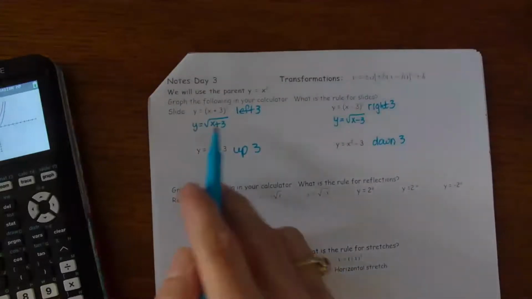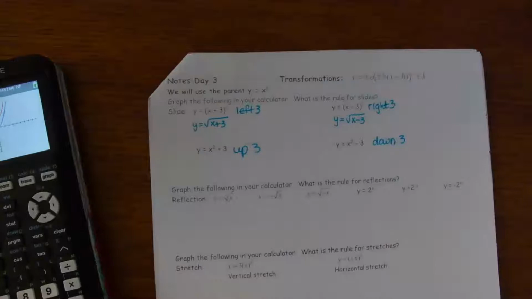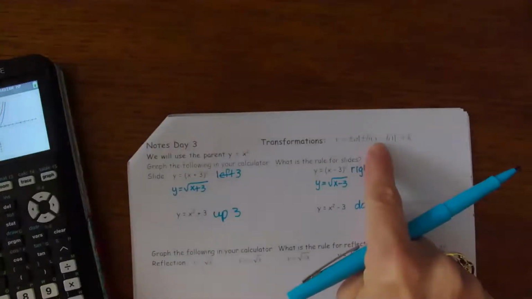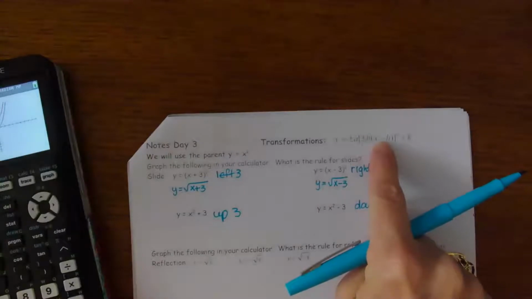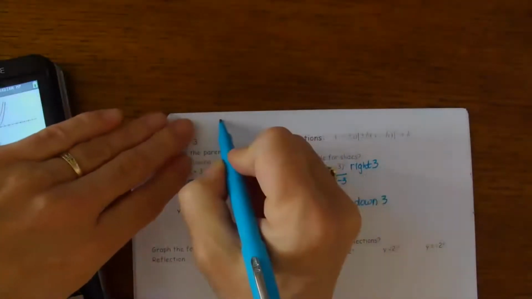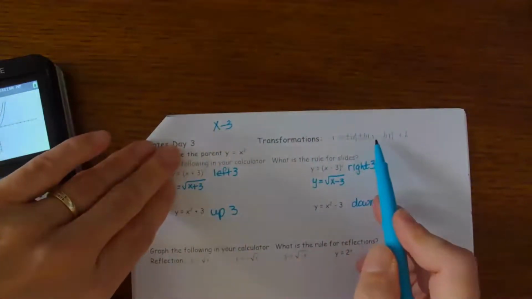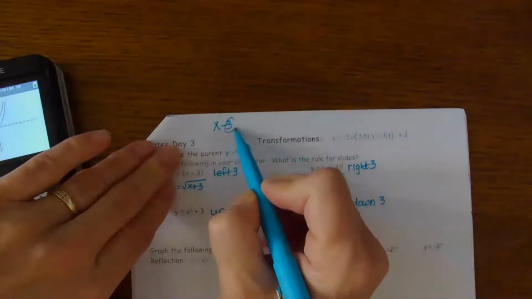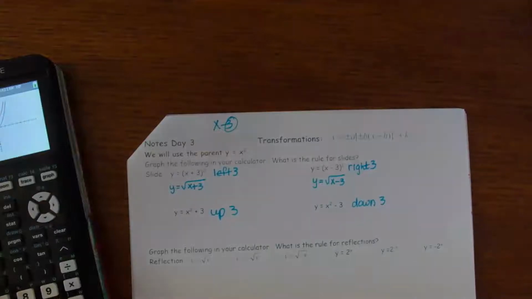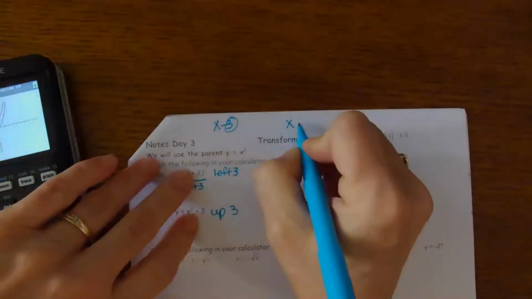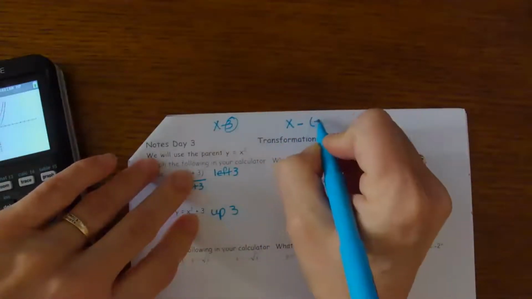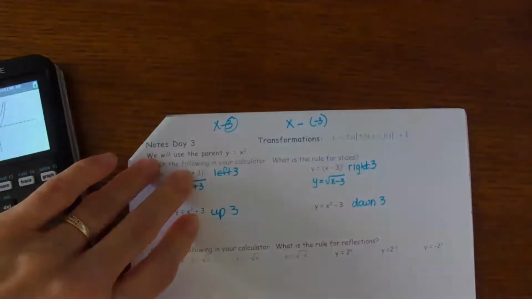Now, why do the x movements look like they're backwards? Because the original formula is x minus h, right? So if you have x minus 3, that's x minus h. H is the 3, so it's moving right. When you have a plus, that came from a negative 3.